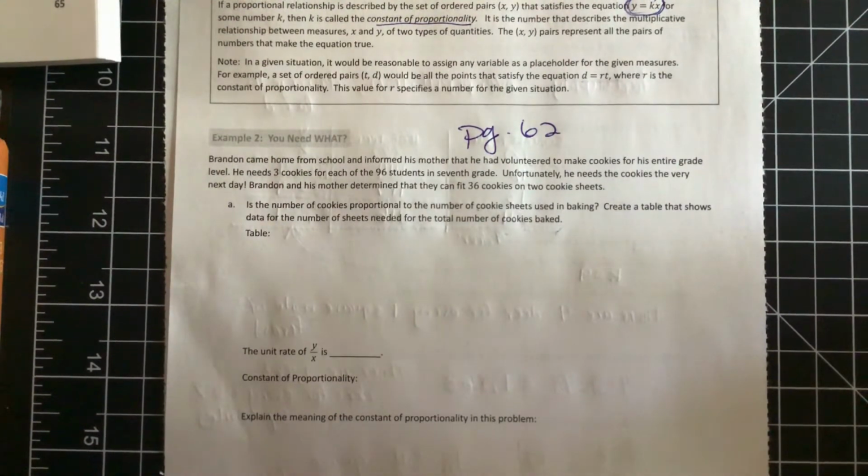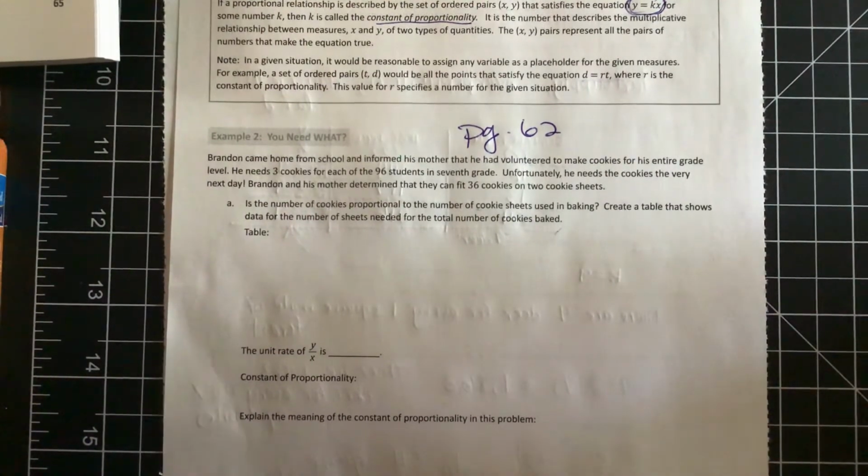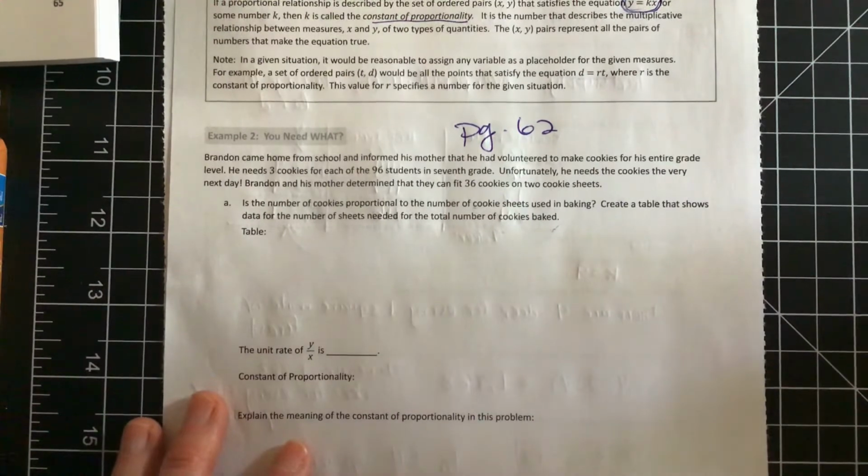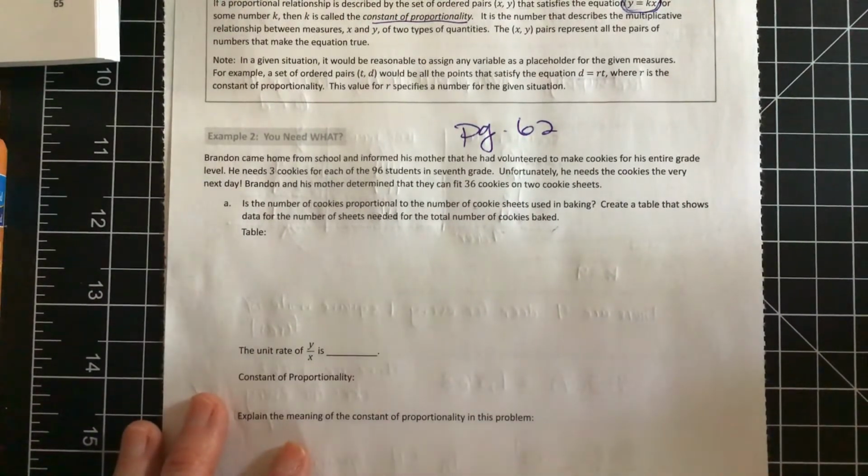Brandon and his mother determined that they can fit 36 cookies on 2 cookie sheets. I think we're missing a word in there. Brandon and his mother are determined that they can fit 36 cookies on 2 cookie sheets. Is the number of cookies proportional to the number of cookie sheets used in baking? Create a table that shows the data for the number of sheets needed.